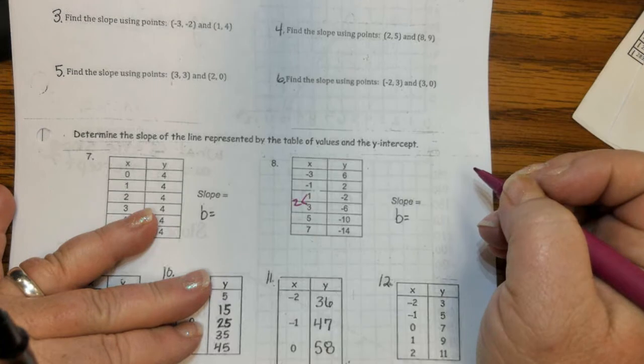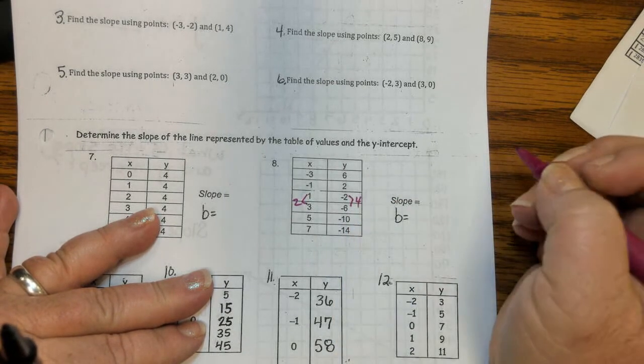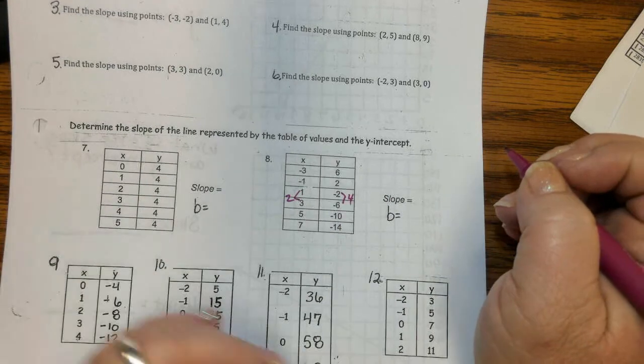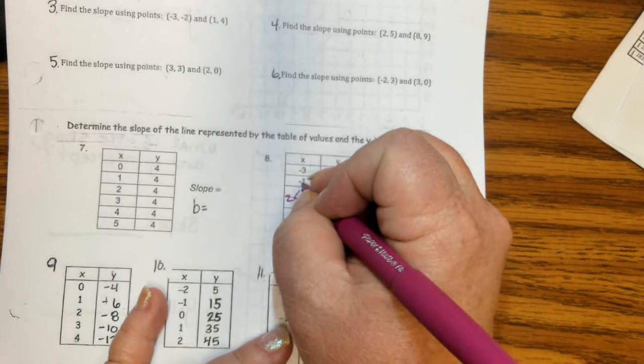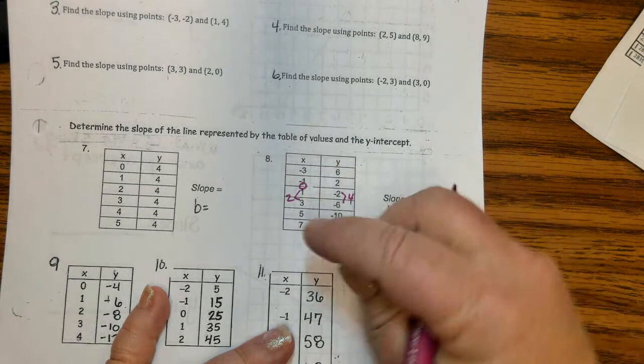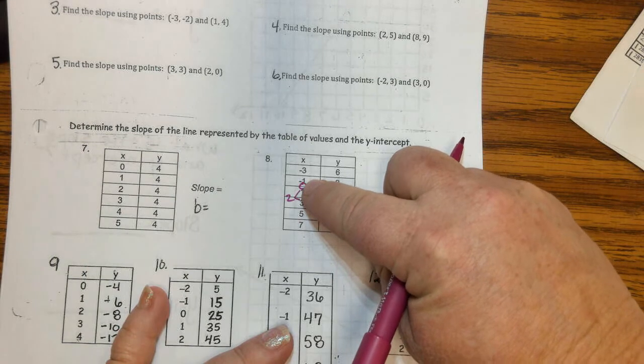There's a difference of 2. Here there's a difference of 4. Do you agree? Haven't lost you yet. To go from 1 to 0, how many did I go down? 1. Do you agree, Zane?